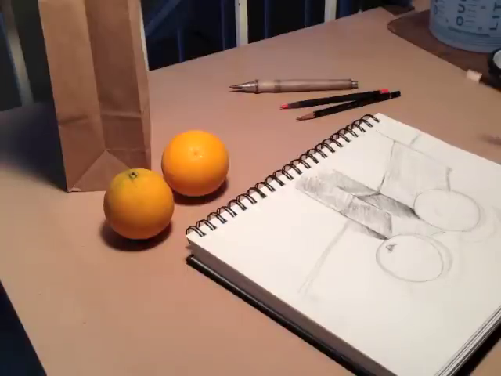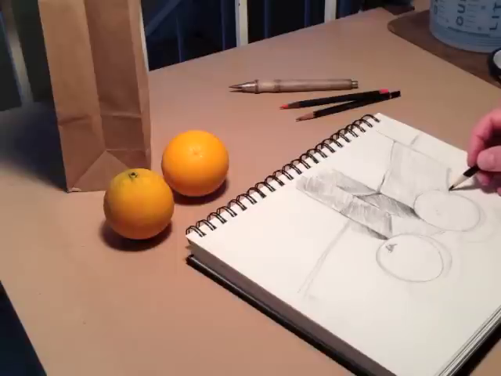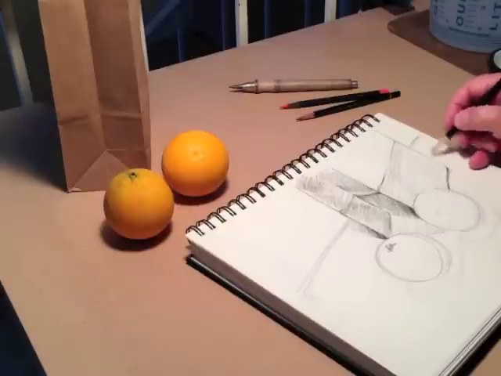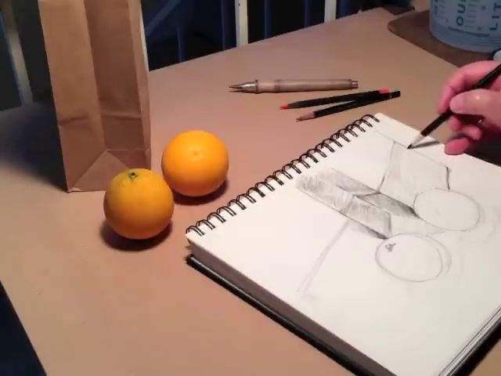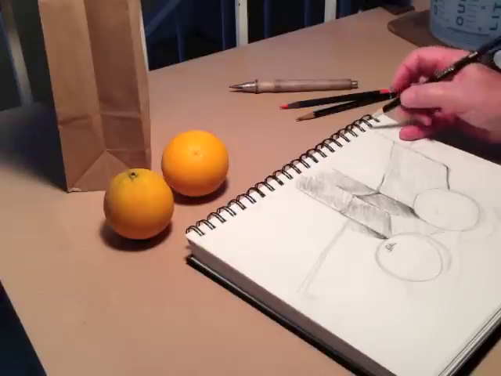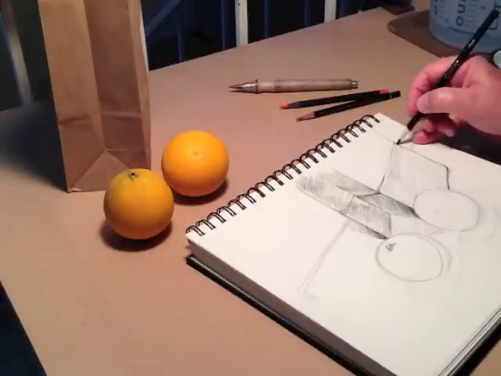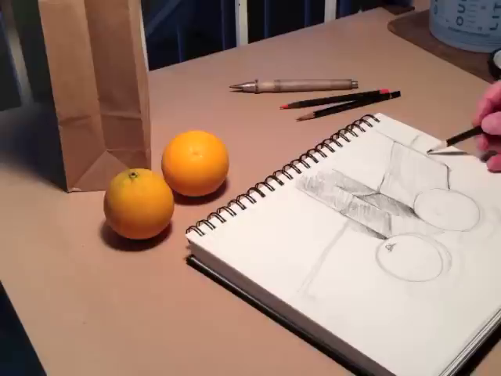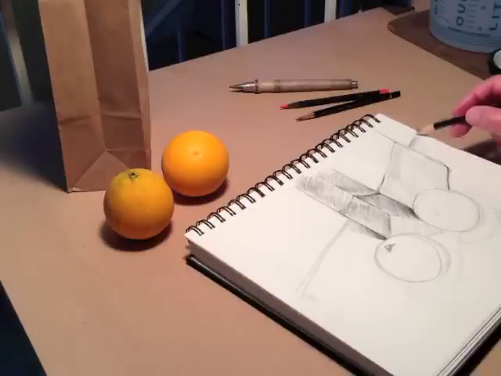And right now I'm just continuing to develop the shadow. There's a real thin linear cast shadow right underneath the bag. So I'll again go to find that edge, playing around with the line quality a little bit, but then I'm also going to force that edge somewhat back to the cutoff point back here.